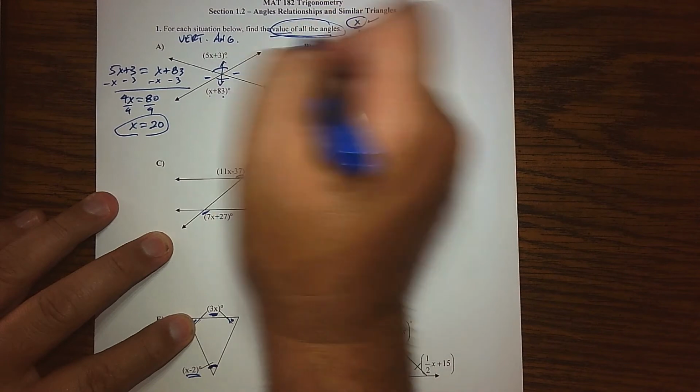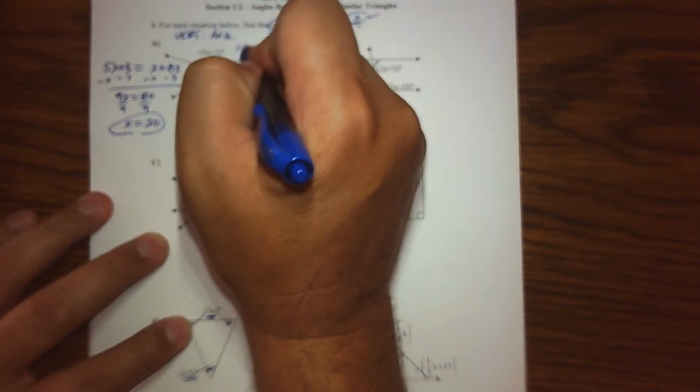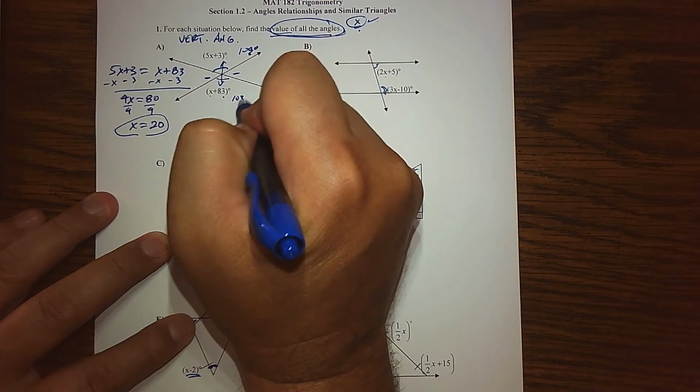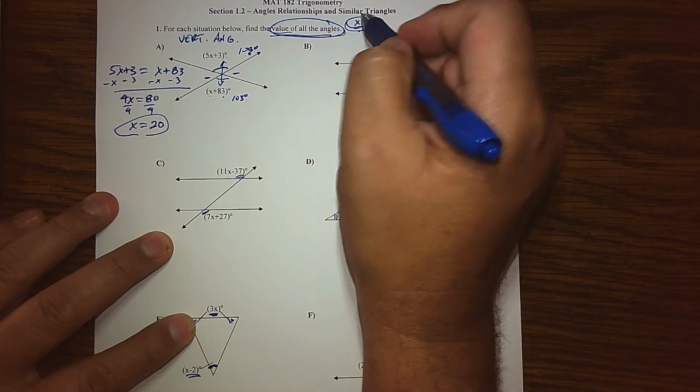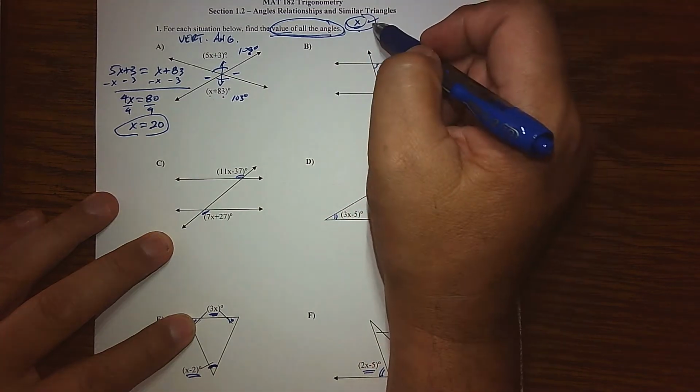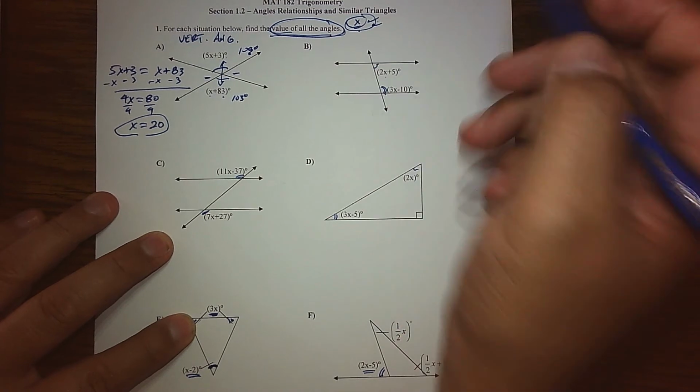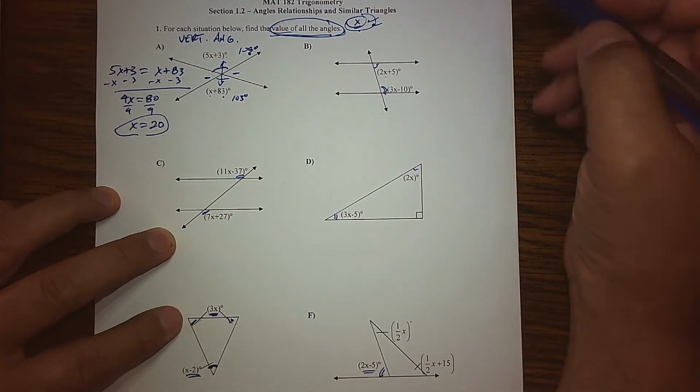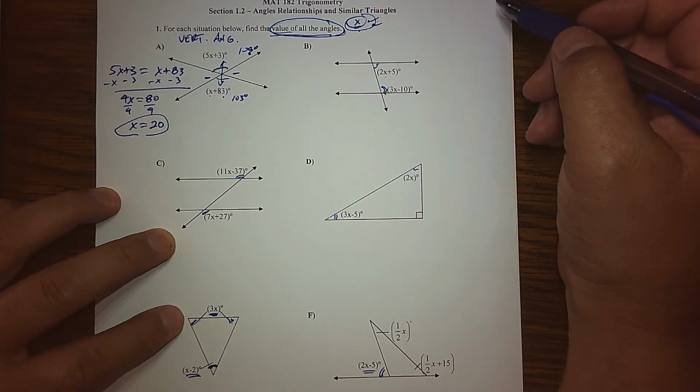So to actually answer the question, the angle is 103 degrees. But as I shared with you, for time's sake I'm just going to focus on finding x, and I'll let you go back and substitute it in and find the angles. All right, so that's that demonstration.